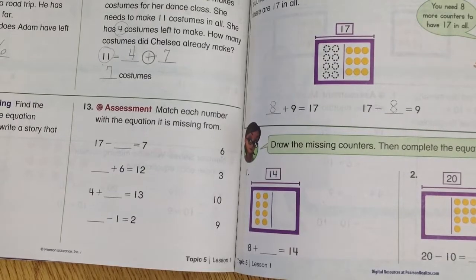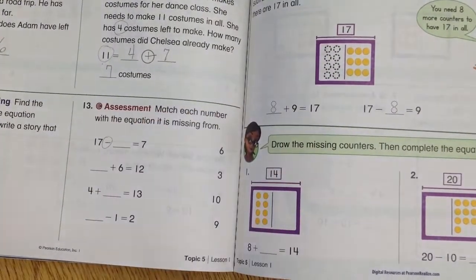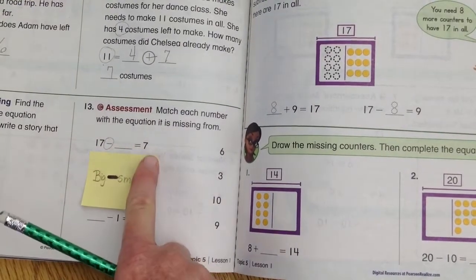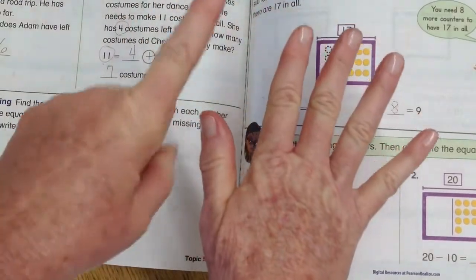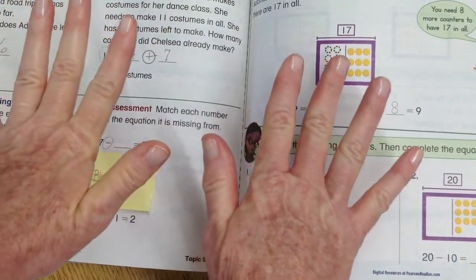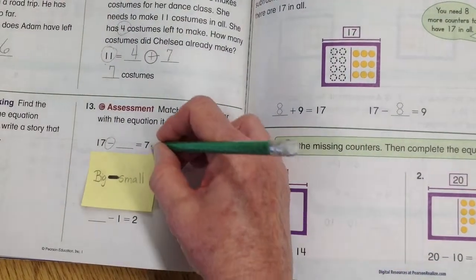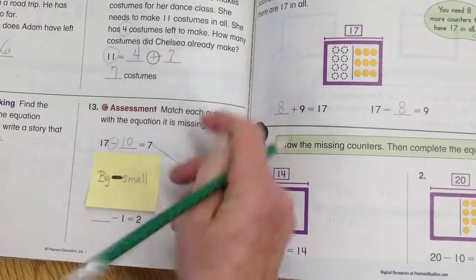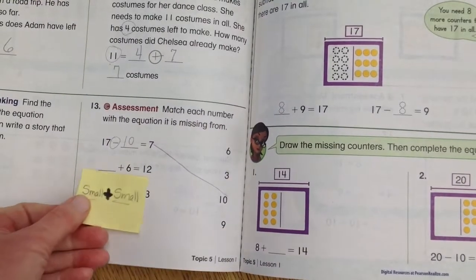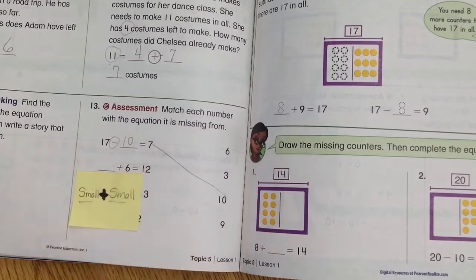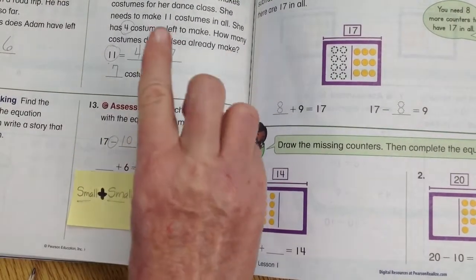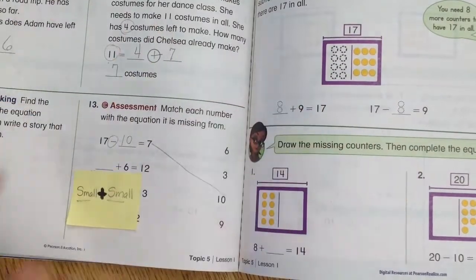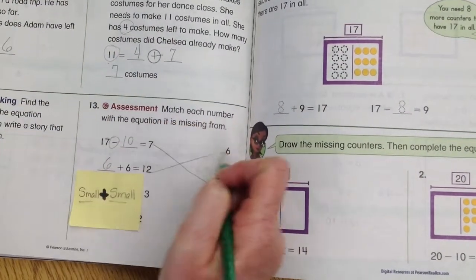Number 13, match each number with the equation it is missing from. Here we have takeaway. Big minus small, so we're going to start at the small and count up to the big. 7, 8, 9, 10, 11, 12, 13, 14, 15, 16, 17. 10 is my answer. So 10 is my missing number. Here's a plus. Small plus small, we're missing a small number. So we're going to start at 6 and count up to 12. 6, 7, 8, 9, 10, 11, 12. Our missing number is 6.